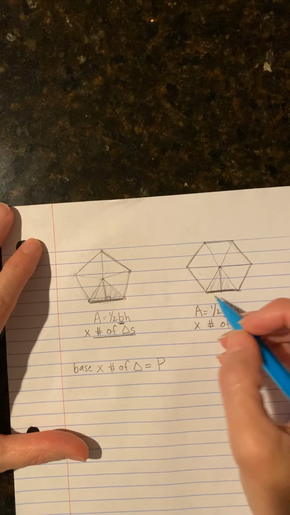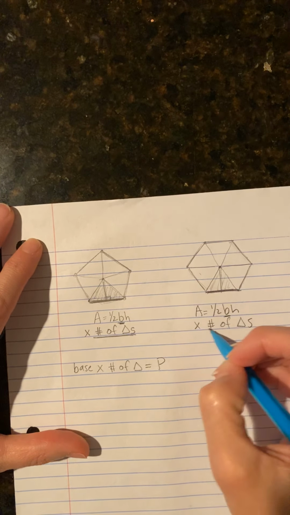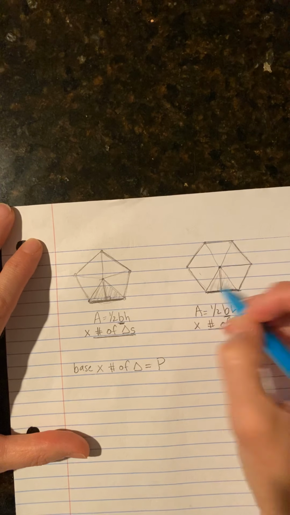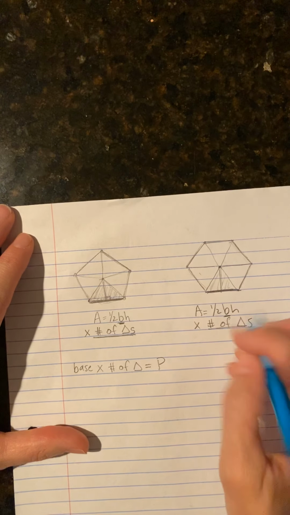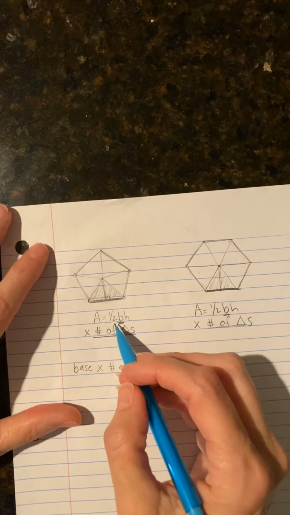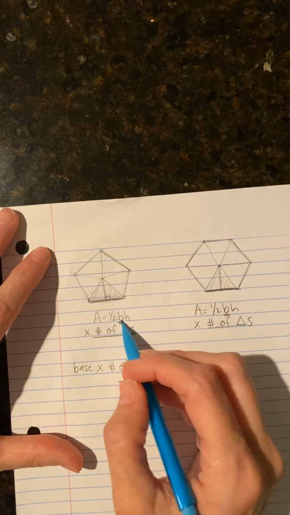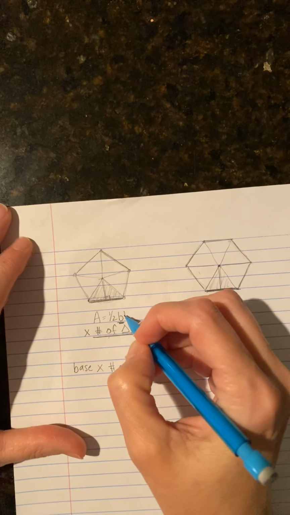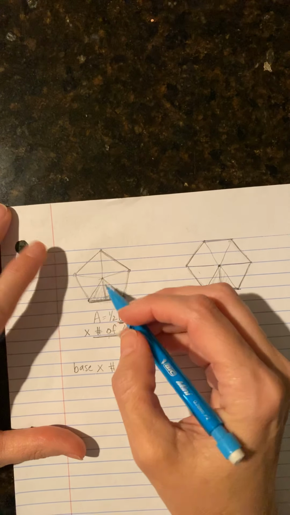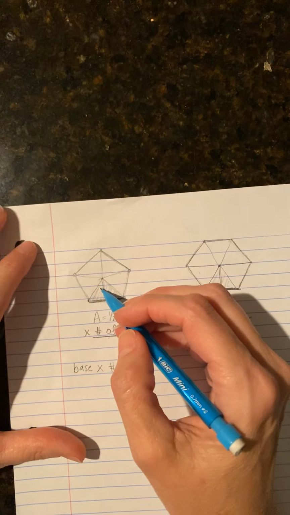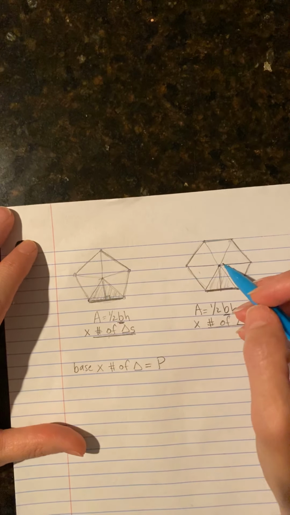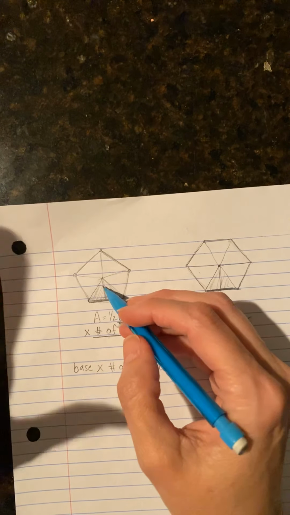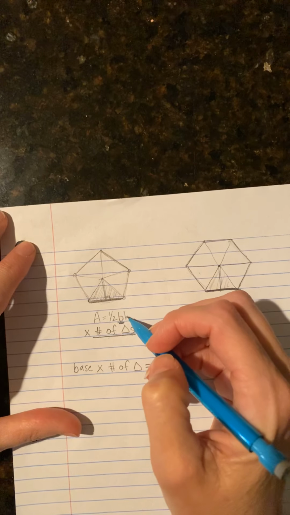I'm going to call it capital P. Same thing here. So they decided to take that base times the number of triangles and just replace it with perimeter. And that height, so as not to be confusing about whether it's the height of the polygon or not, they named it that term that we learned on your tip chart, apothem.